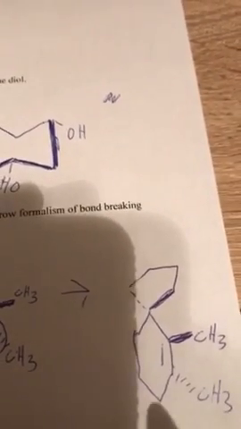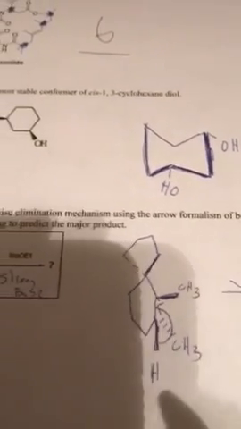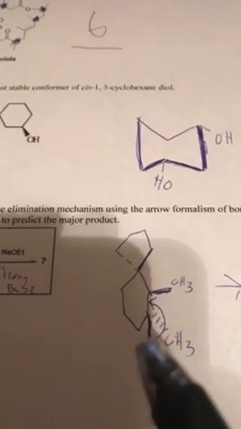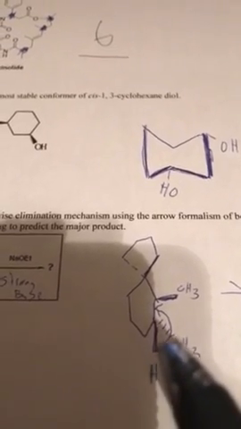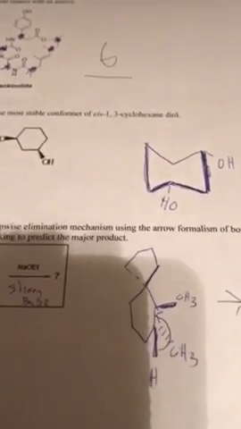Right here, we will have the pi bond forming right there. And then, with the arrow formalism, that's showing the electron movement there, going from the wedge formation inside there, and that is what is forming that pi bond.